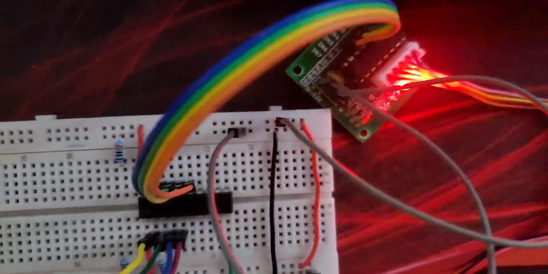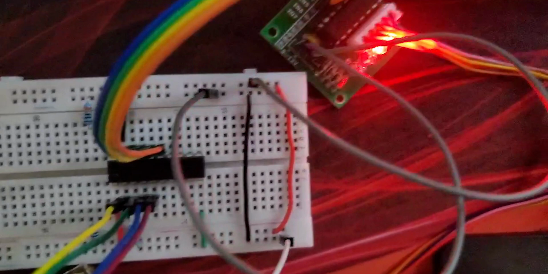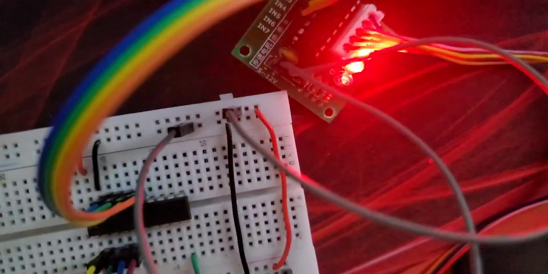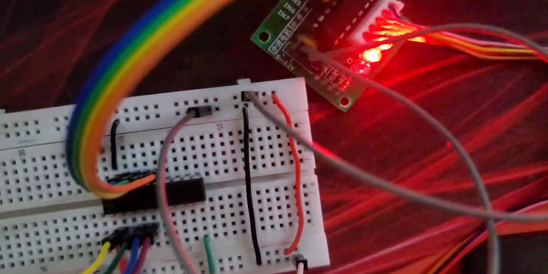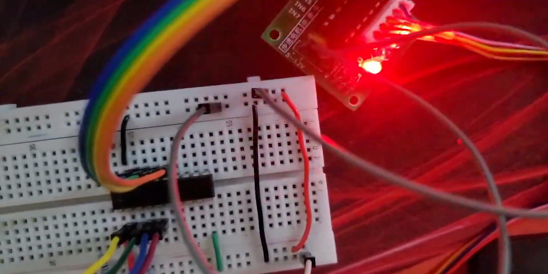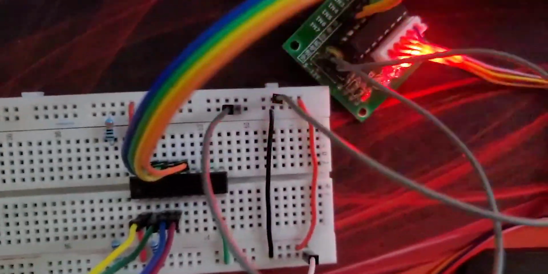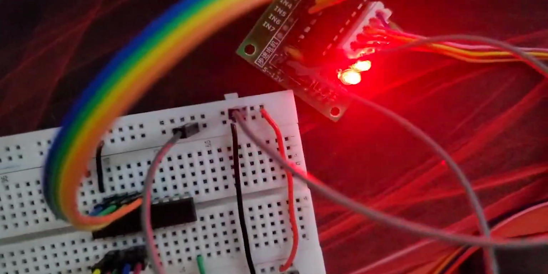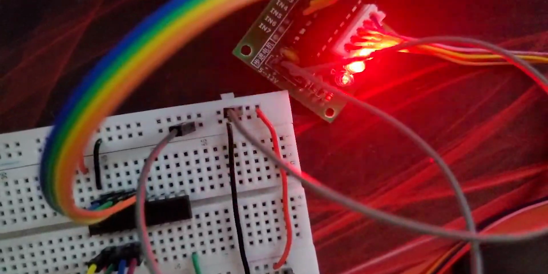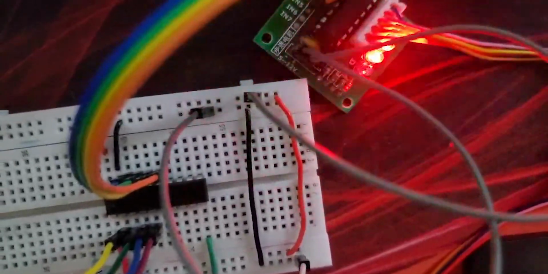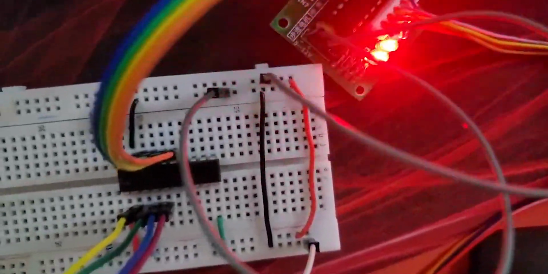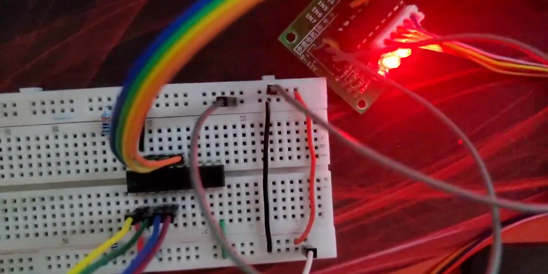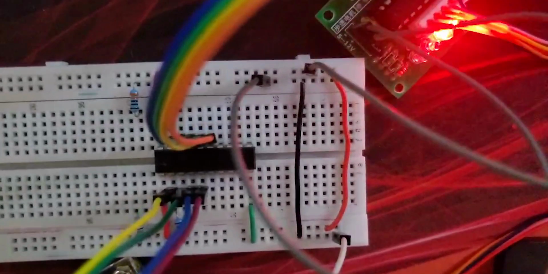Another thing to keep in mind is that you have to connect the GND and BCC of the driver right into the board, so that we have common GNDs and the driver is connected to the other voltage source.